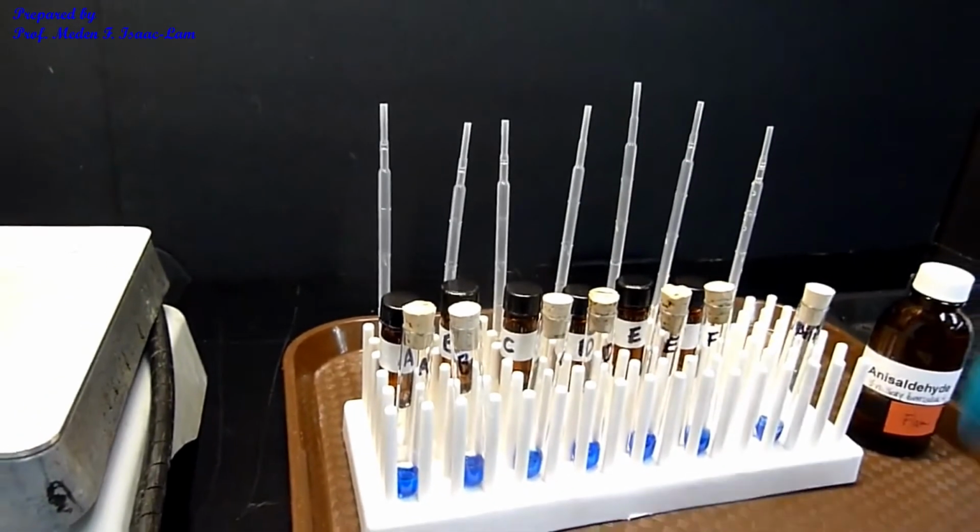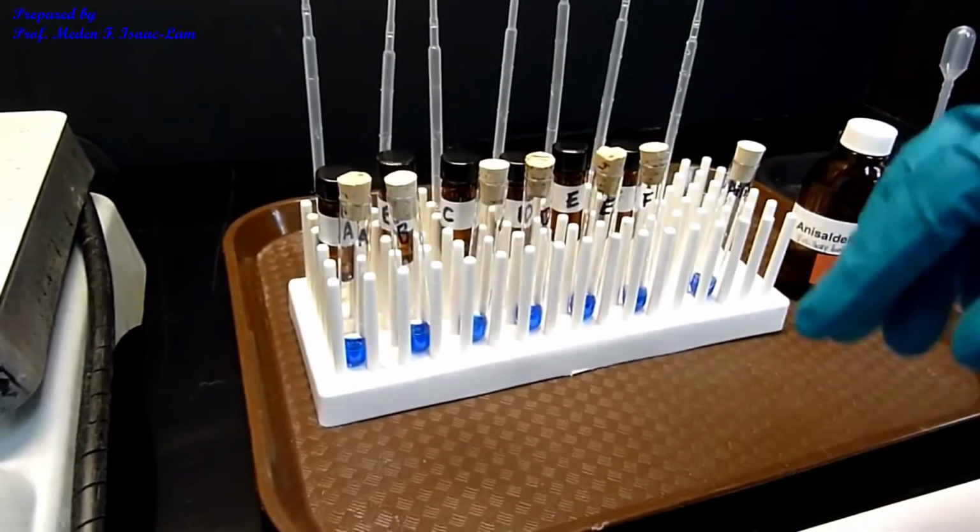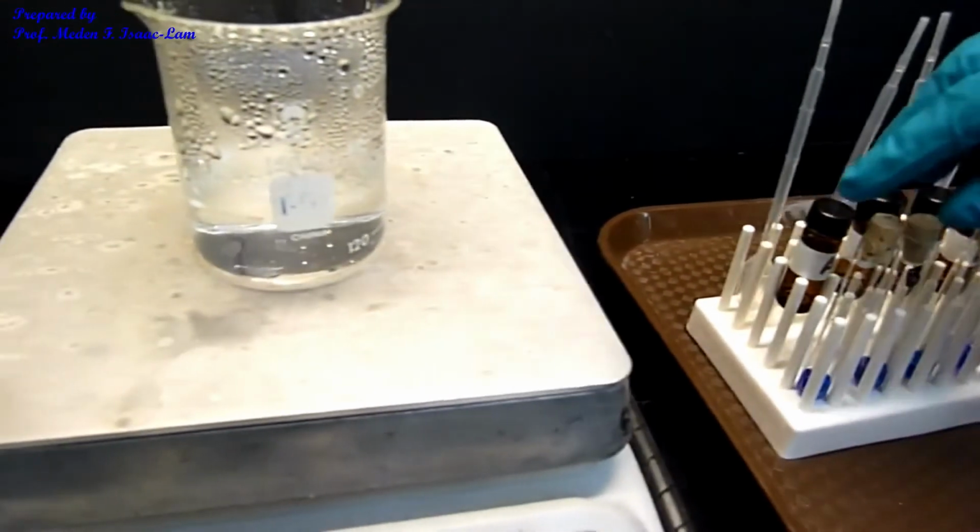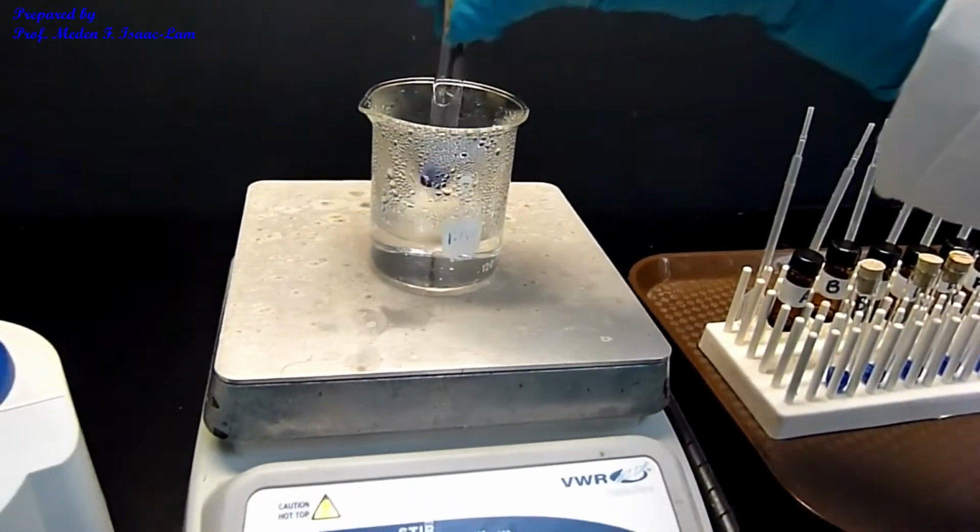So we are now going to boil the solutions in the water. So about 10-15 minutes, I'm just going to dip it in here.